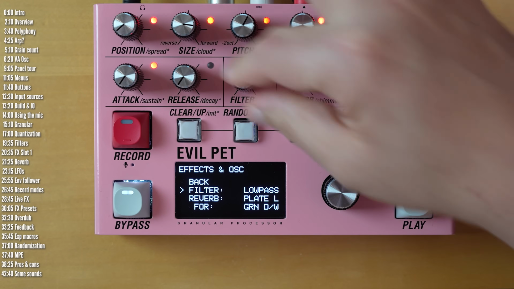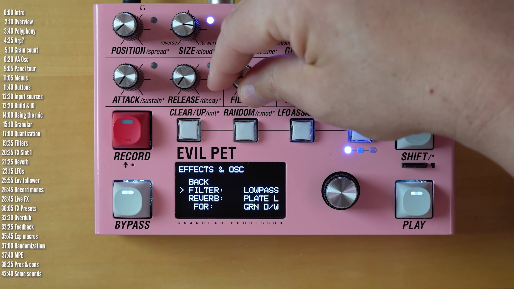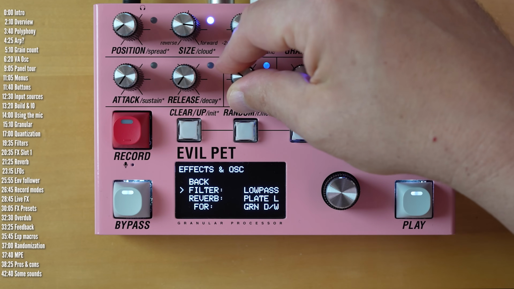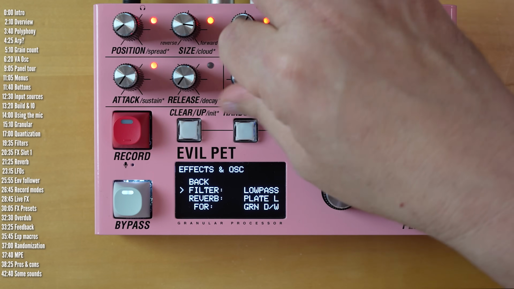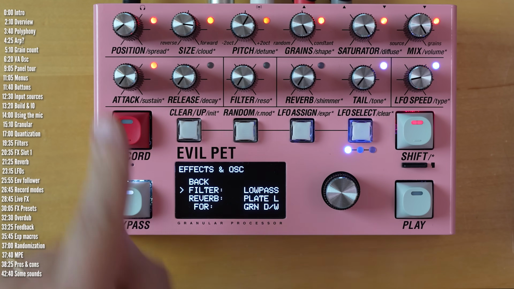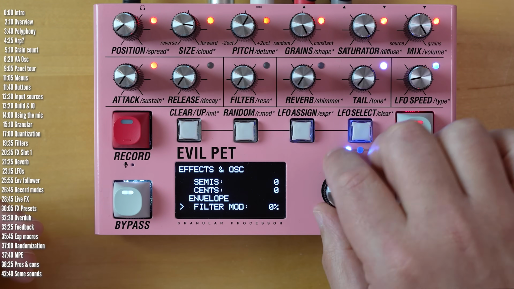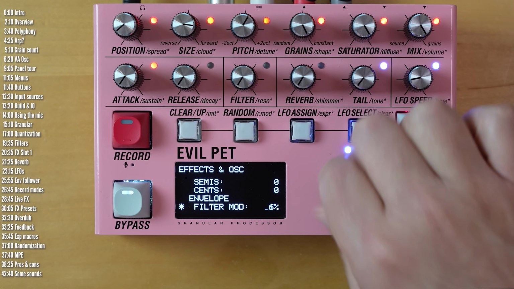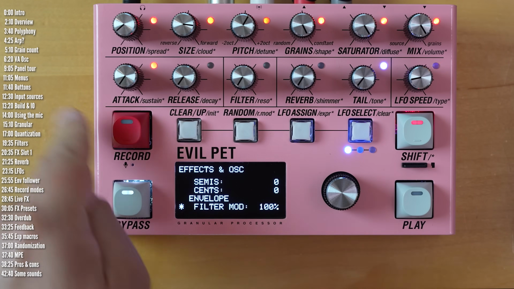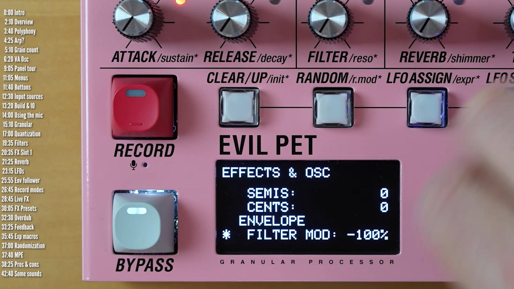So let's say go here, increase resonance. So we can hear that. There's no dedicated filter envelope, by the way. There's just the regular ADSR envelope, but if you like, you can go all the way down here and increase the filter mod depth, in which case the main envelope will also impact the filter cutoff. This mod depth is bipolar, by the way.